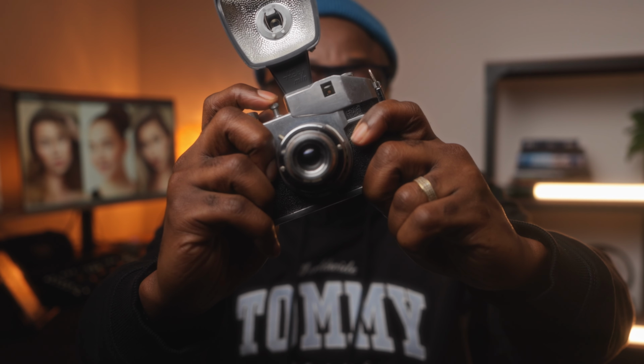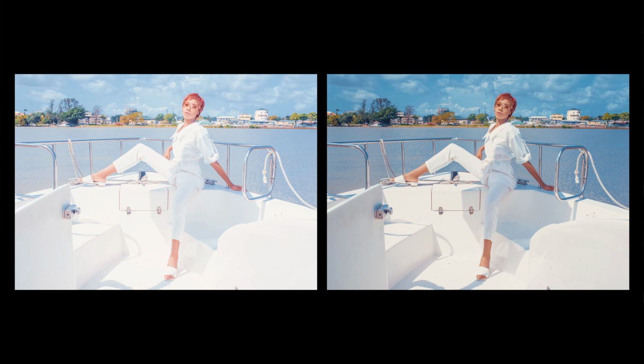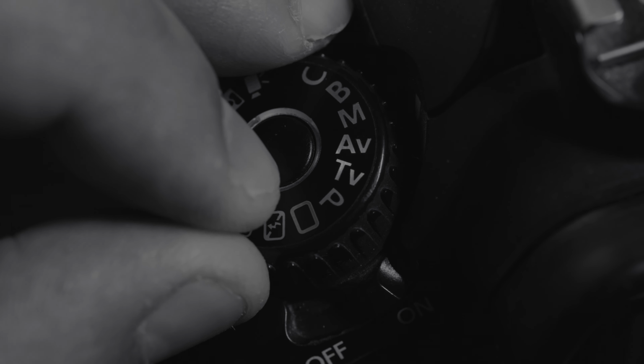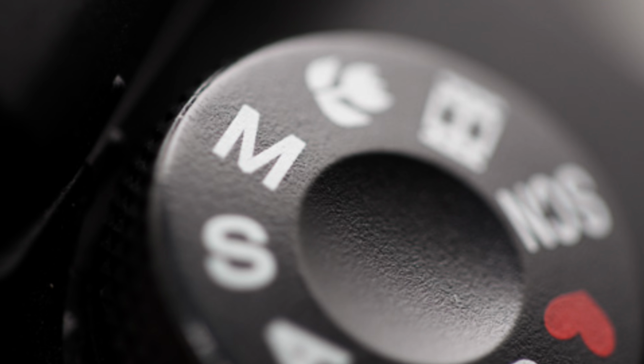Ever wondered why your camera, this expensive piece of technology, sometimes takes photos that look worse than your phone? It's because it's guessing. Today, we are ending the guesswork. By the end of this video, you lot will know how to switch your dial to M and stay there. We're demystifying manual mode in exactly 3 steps.